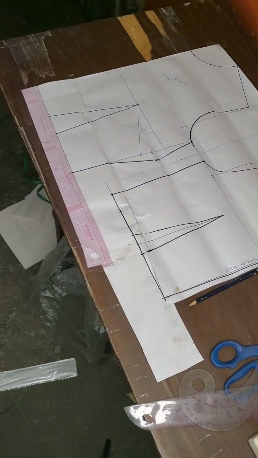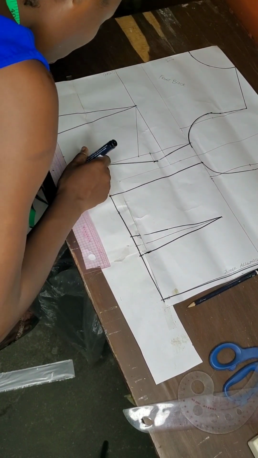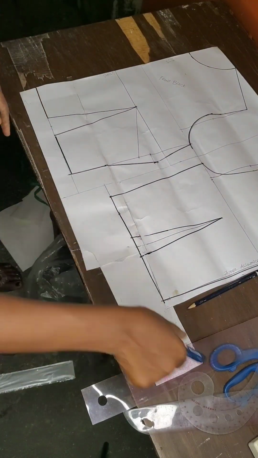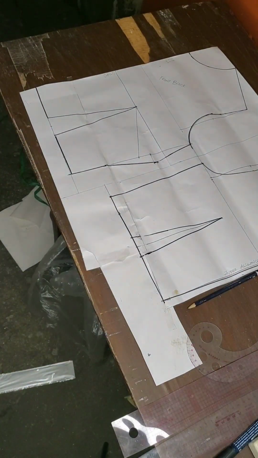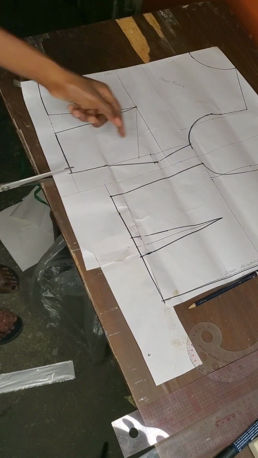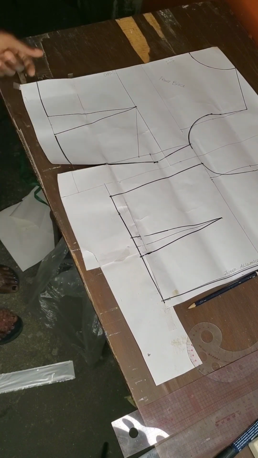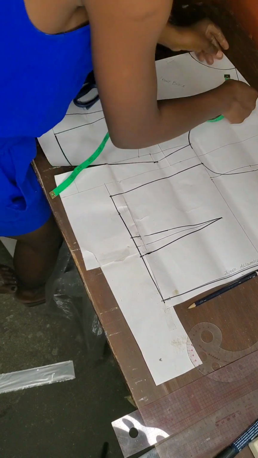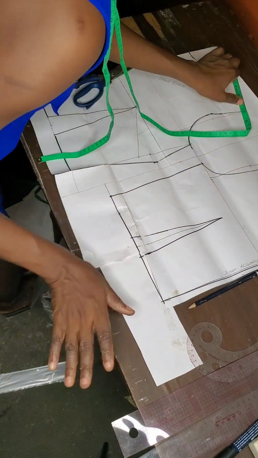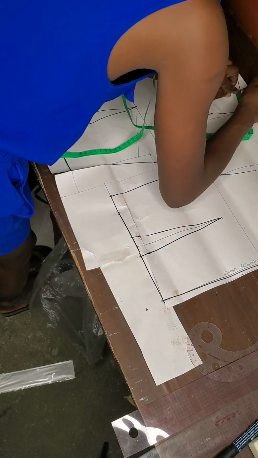So this is it. This is our basic block. You see how it is? I'm highlighting it for you guys so you are going to see how it is, and you do not complain that it is pencil, it is faint, we can't see it. You see, now you can see it. Now remember to close your dart though. You don't leave your dart like that. If your front is longer than your back, you didn't close your dart.